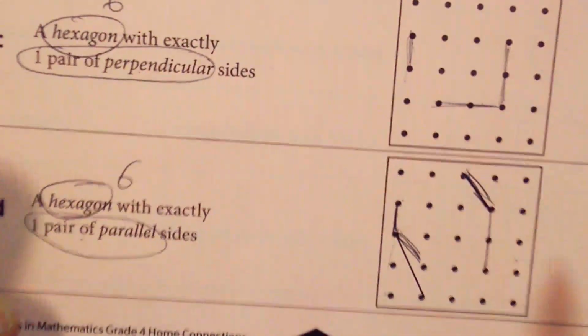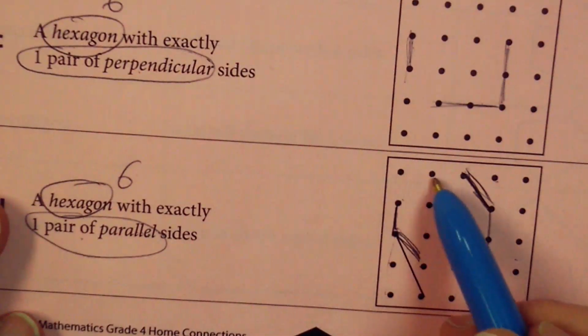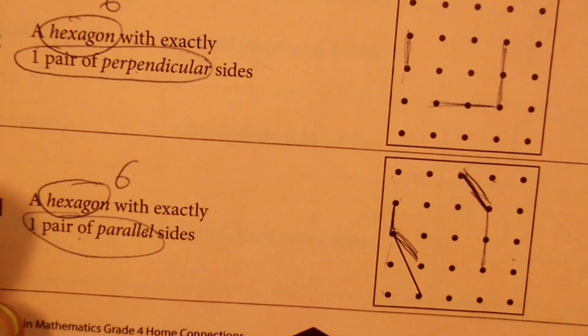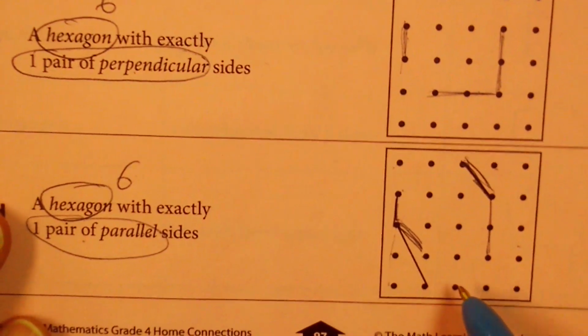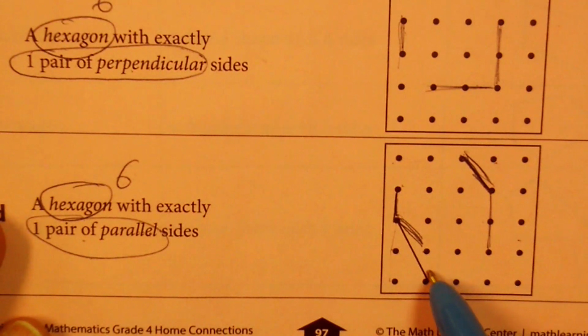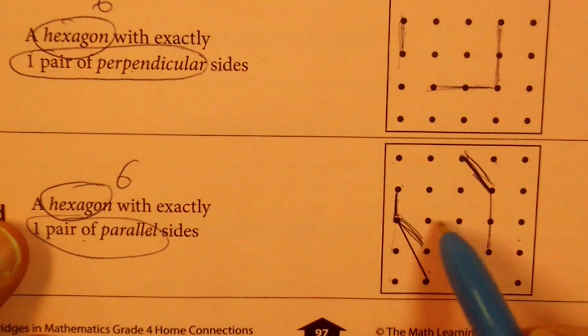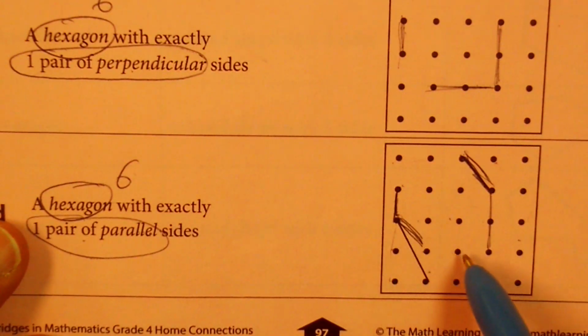Okay, now I feel like I'm being way too helpful. 1, 2, wait, 1, 2, 1. Oh, that might make parallel sides too. So some of this will be good, some of this won't. So make sure you look carefully at these as you do them. You might even go down one and have a little bit of a steeper slope.